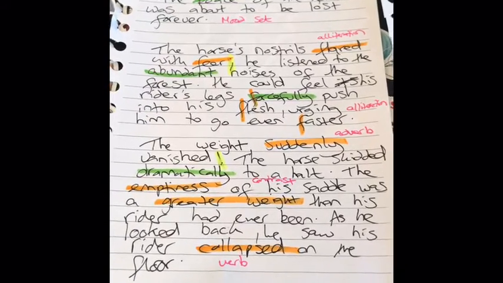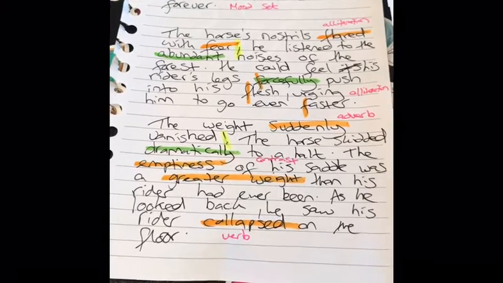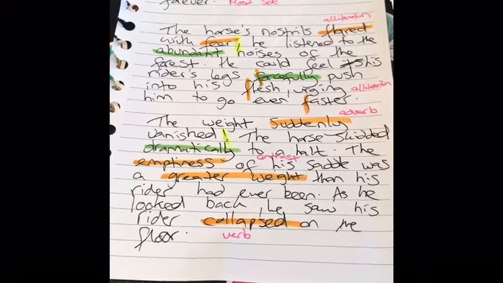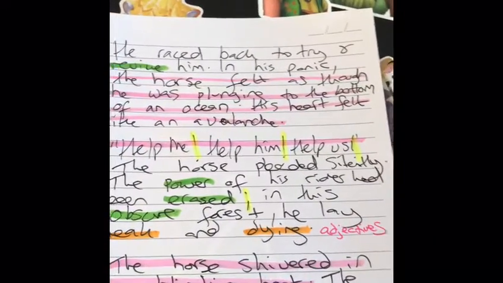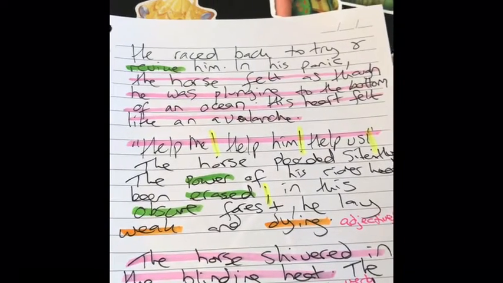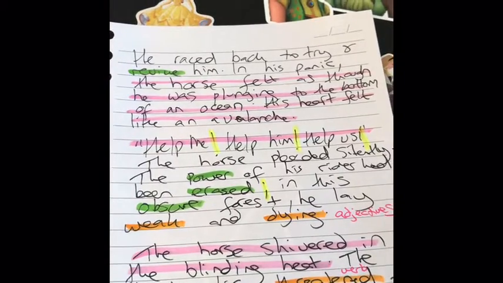The horse skidded dramatically to a halt. The emptiness of his saddle was a greater weight than his rider had ever been. As he looked back, he saw his rider collapsed on the floor. He raced back to try and revive him. In his panic, the horse felt as though he was plunging to the bottom of an ocean. His heart felt like an avalanche.